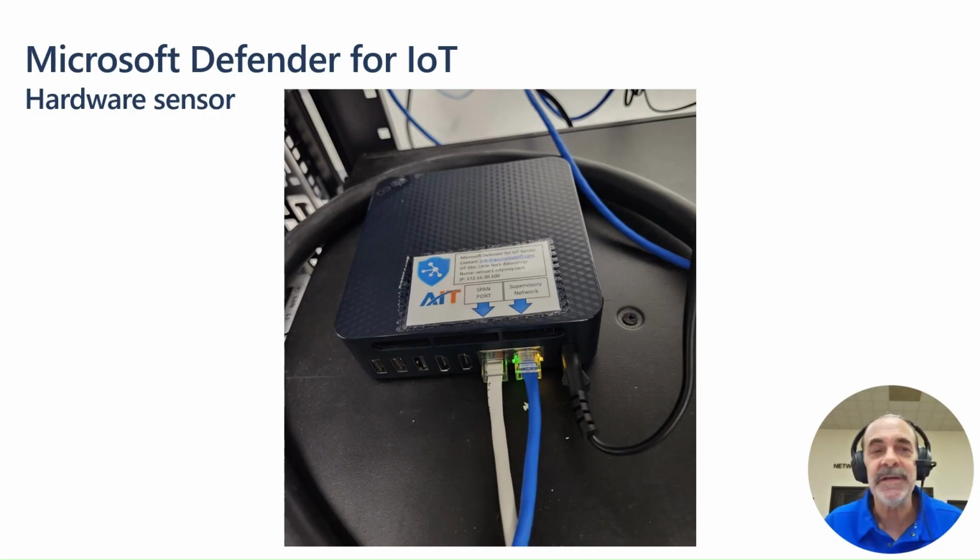So here's what a sensor looks like. This is a small footprint physical sensor. This is a micro PC, and the key thing about it is that it has two network ports. The minimum for an IoT sensor is one network port that has an outbound connection to the internet, so the device can talk to the Azure cloud. And then the other physical port, and there could be more than one NIC or a virtual NIC in a physical or a virtual sensor, goes to span ports. These go to the ports on your switches that are designated to mirror the traffic that is coming from the OT devices.